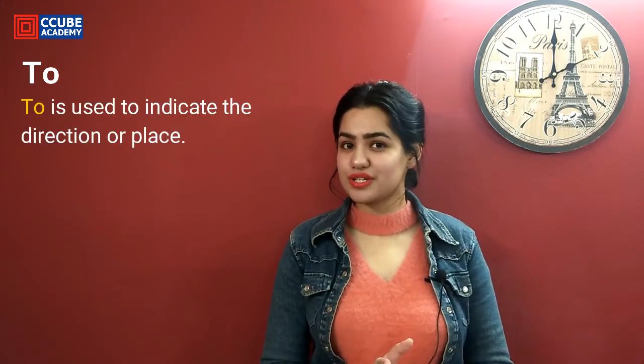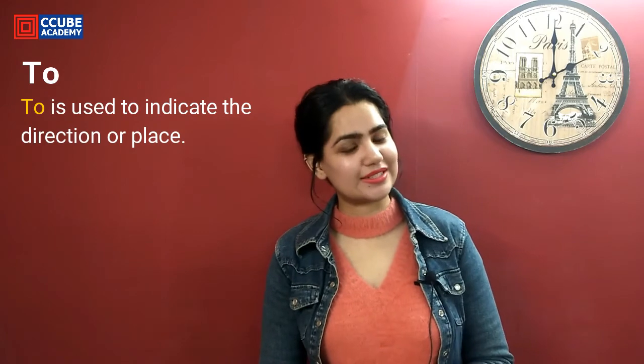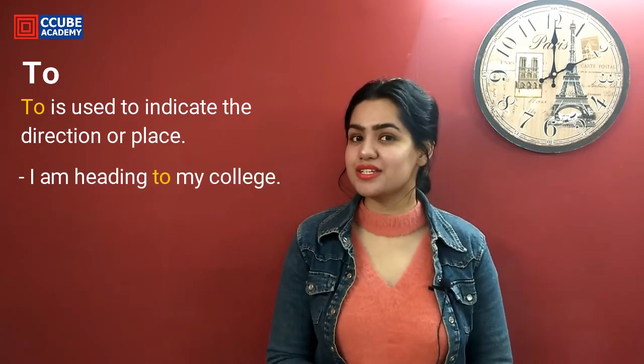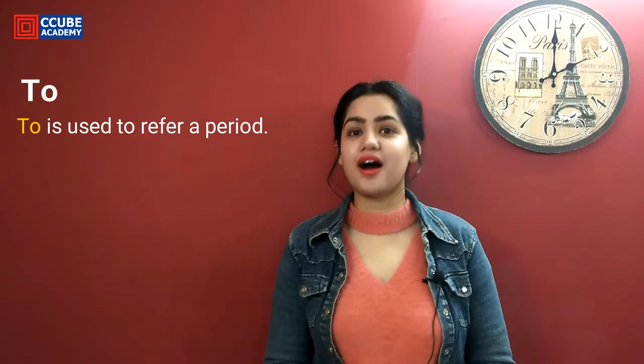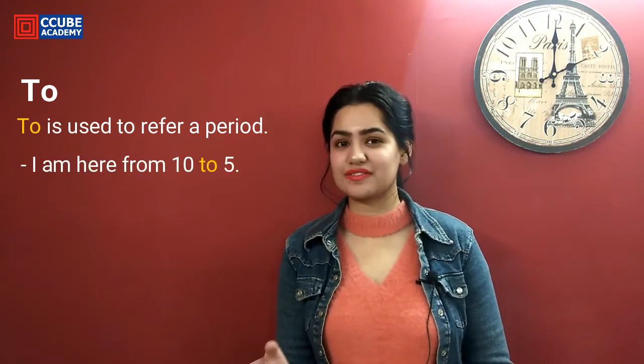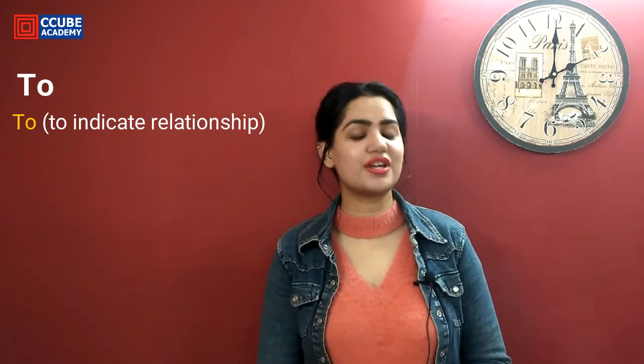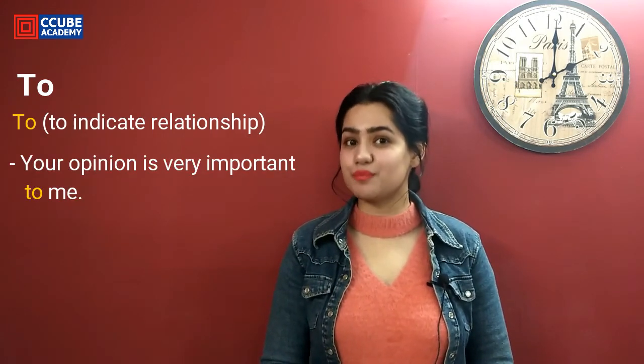The last preposition for the day is to. Now to is very important and to is used to indicate the direction or place. For example, I am heading to my college. To is also used to refer to a period. I am here from 10 to 5. Lastly, to is also used to indicate relationship. Your opinion is very important to me.